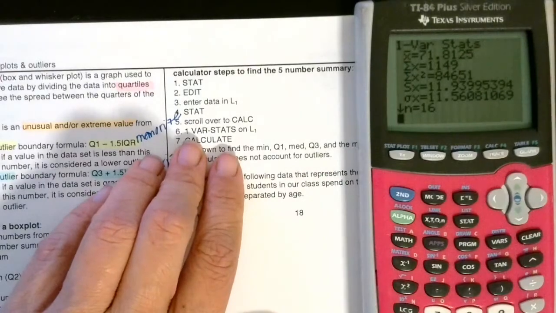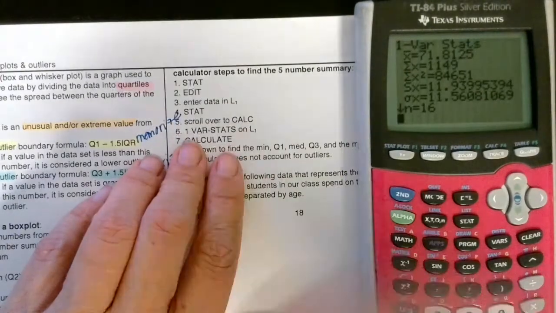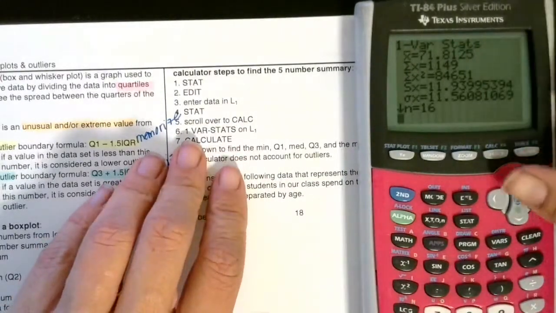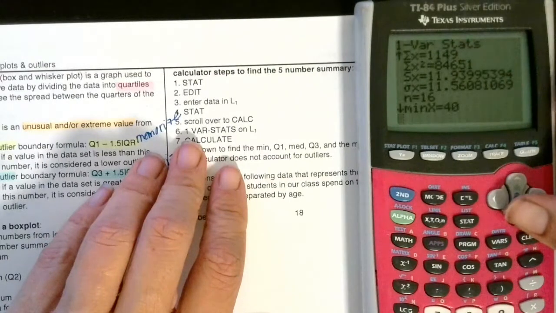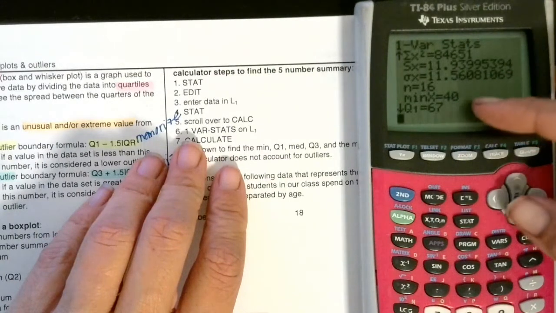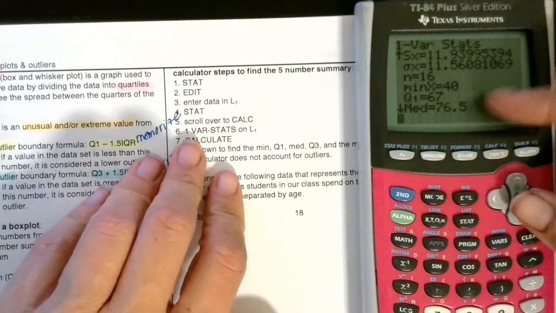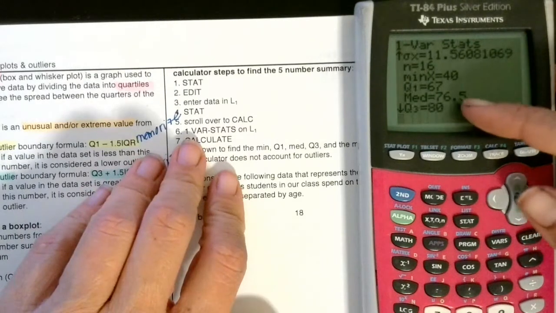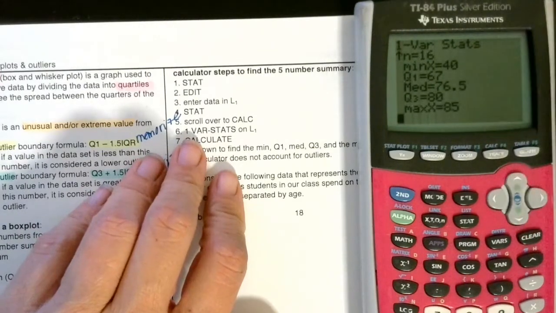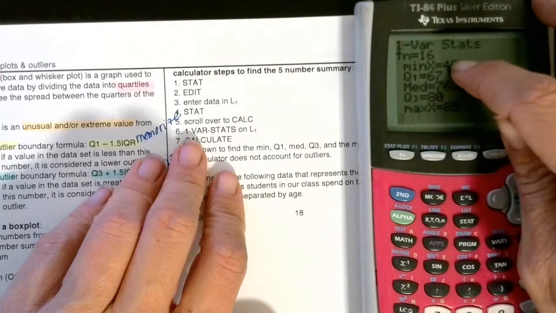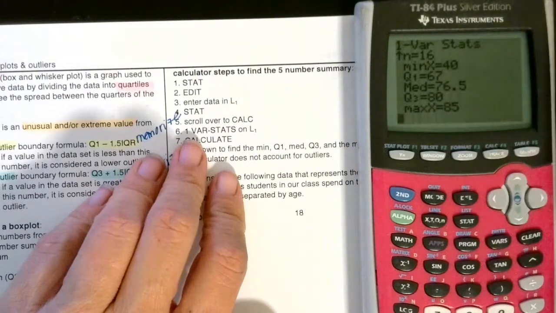Now your calculator is different than mine because mine's older, but notice the 5-number summary if you scroll down. Our minimum is 40, our Q1 is 67, our median is 76.5, 80, and 85. This doesn't give you outliers, so if this ends up becoming an outlier, then you need to go into your data and pick the next number.